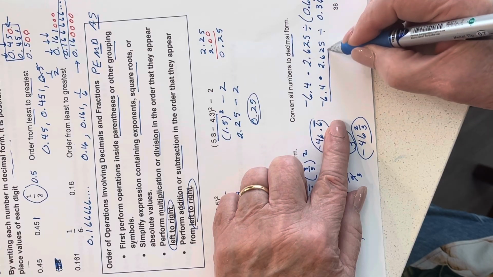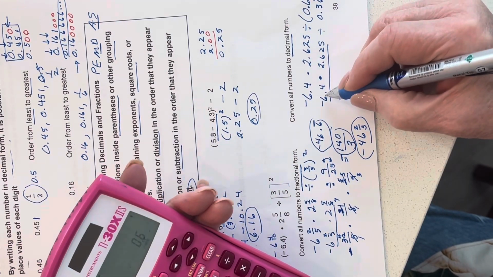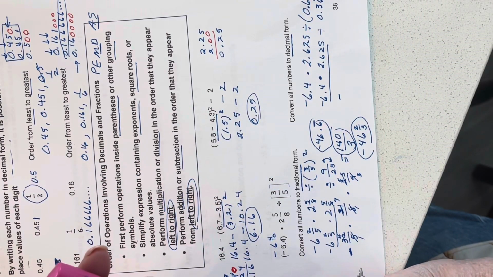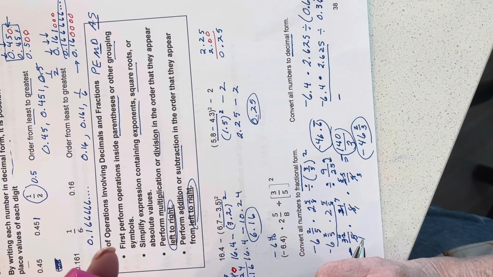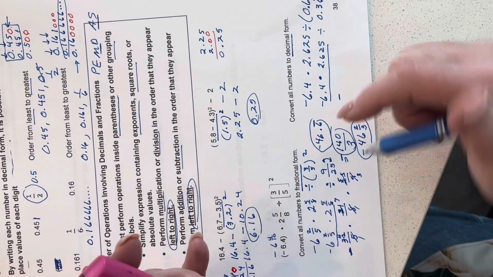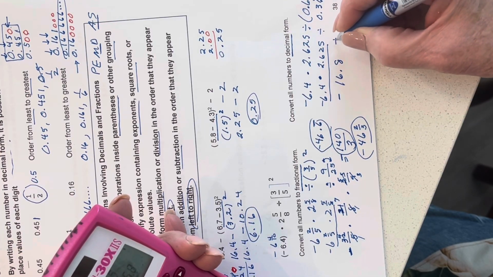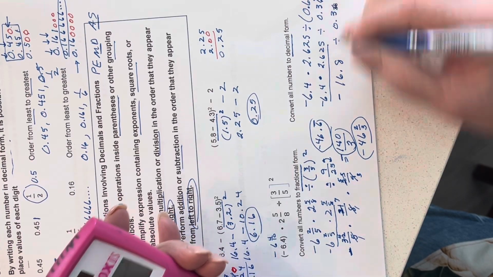So now let's do the multiplication. I can do that on my calculator. I know it's going to be negative because the signs are different. So I get negative 16 8/10, and I'm going to divide that by 36 hundredths.